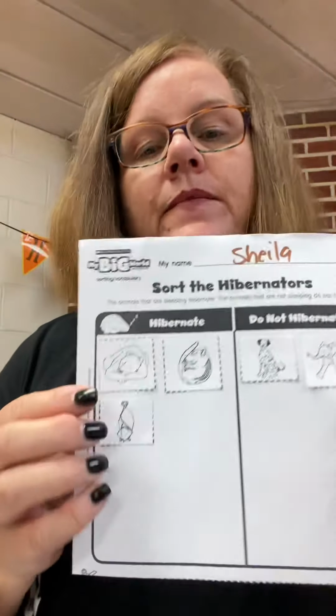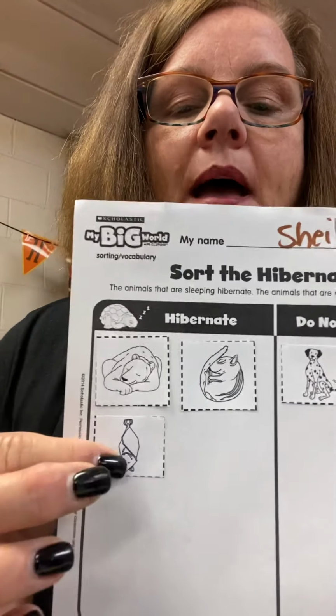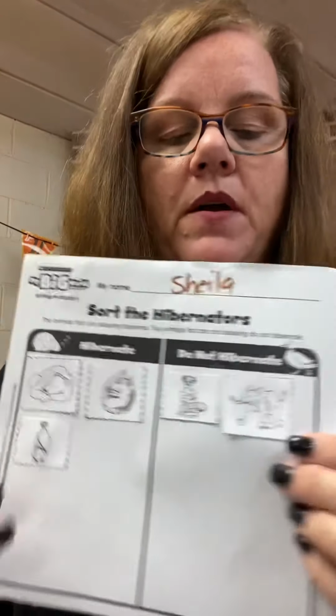Let's move on to our bat. Bats sleep upside down. We learned that in the month of October. And I'm going to ask you, what do you think about our bats? Does our bat hibernate? Yes, bats hibernate. They sleep all winter in their caves. So I'm going to put our bat with our bear and our chipmunk.